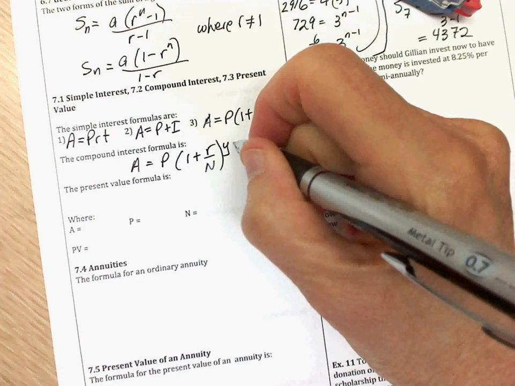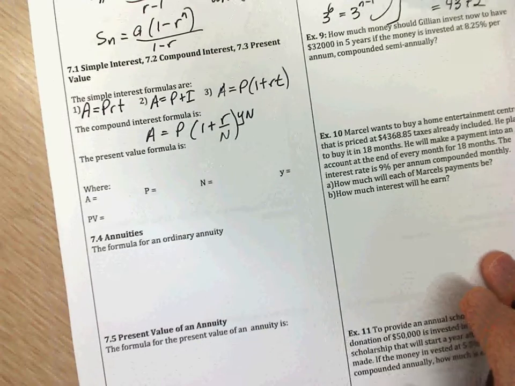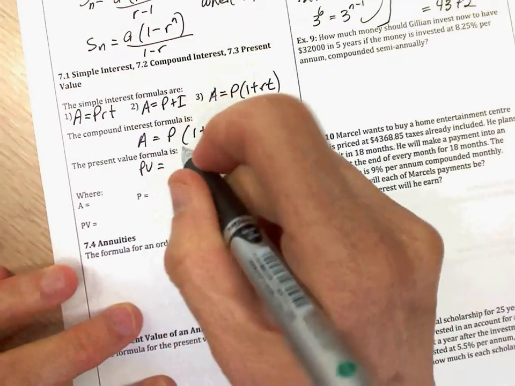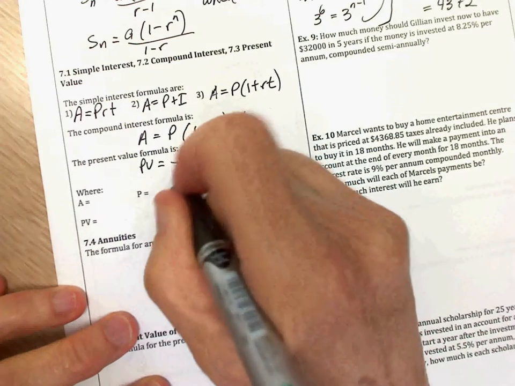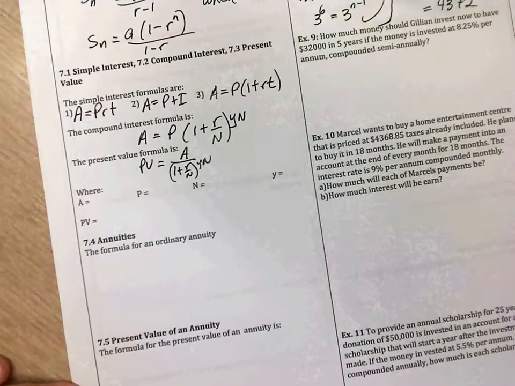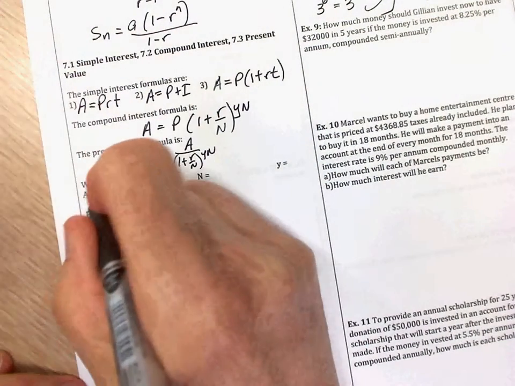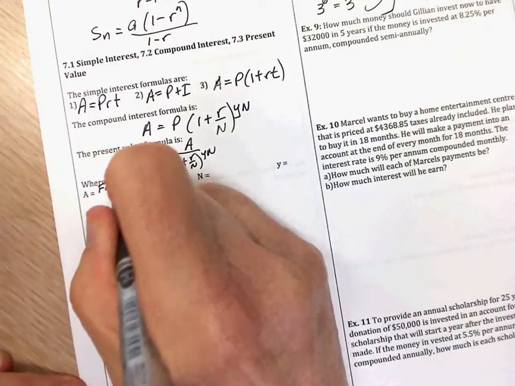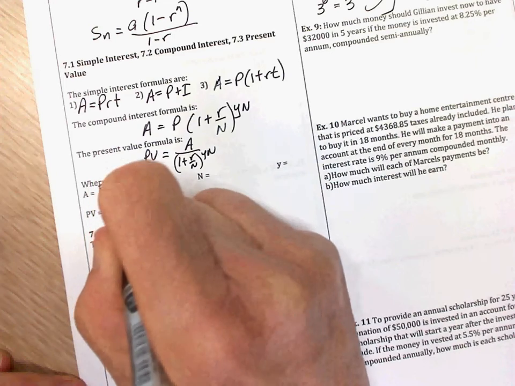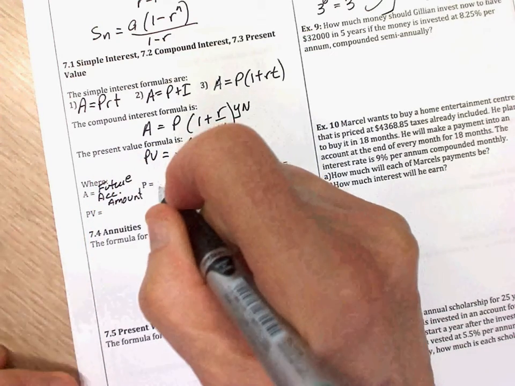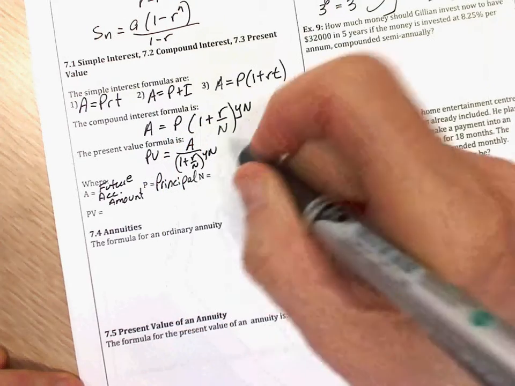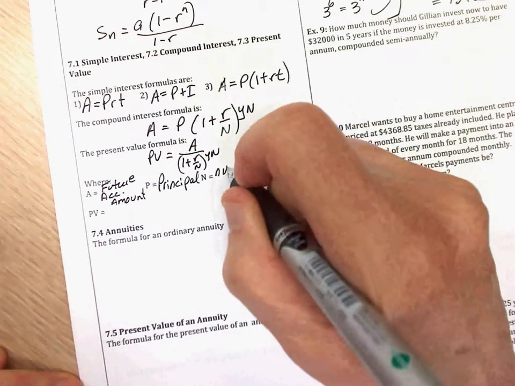The present value formula is PV. Solving for P, it's A over 1 plus R over N to the YN. And what do all these things mean? A is some future accumulated amount. P is your principal. N is the number of compounding periods per year.